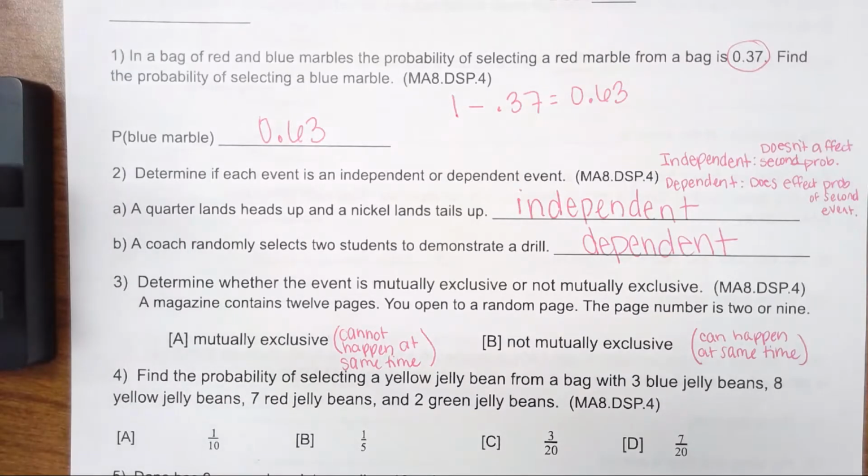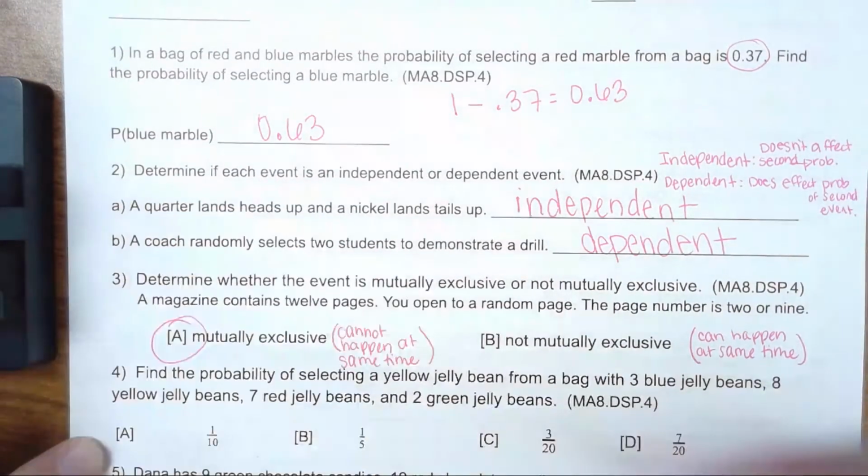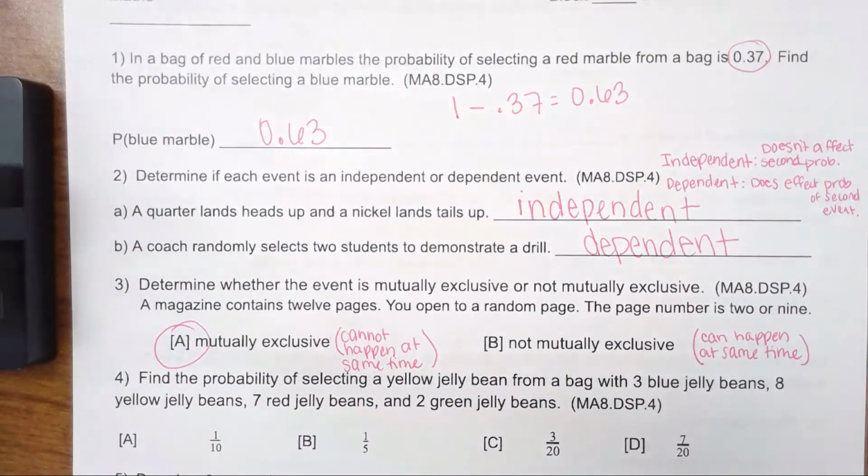So if you flip the magazine open to a random page, if you open it to page 2, can page 2 be the same as page 9? Can page 9 be the same as page 2? No, those are 2 completely different pages, so they cannot happen at the same time, which means that it is mutually exclusive.